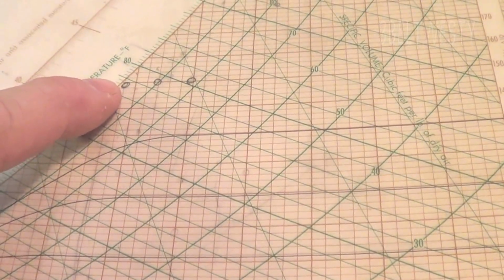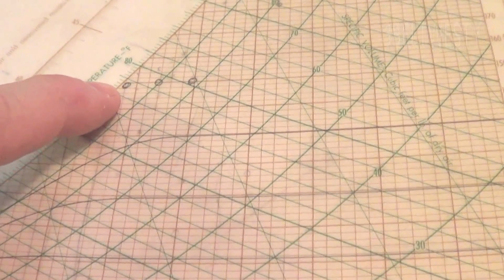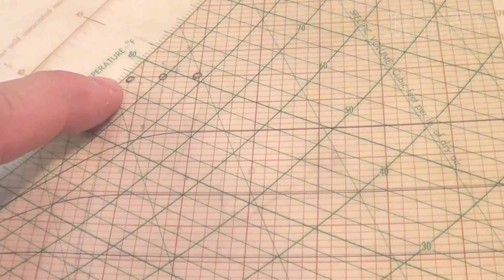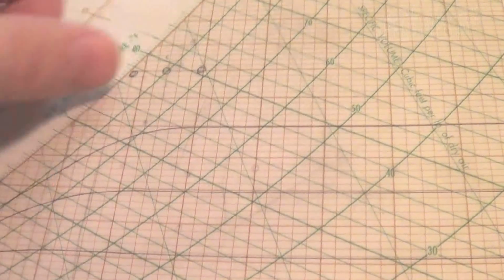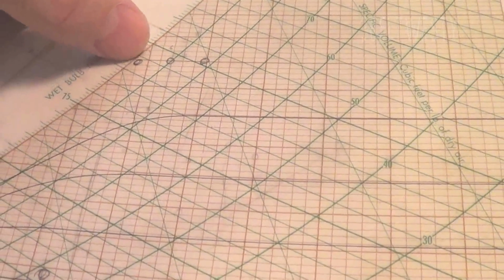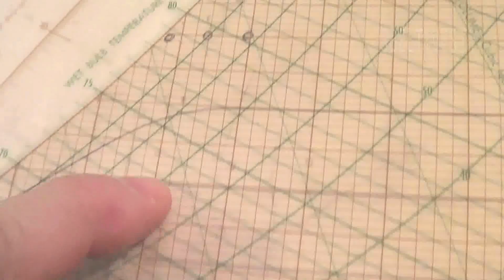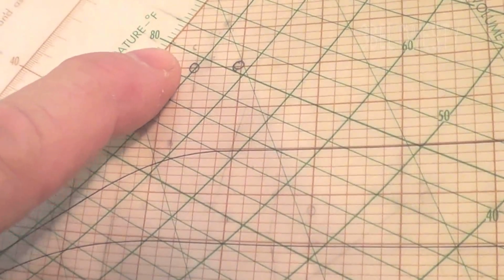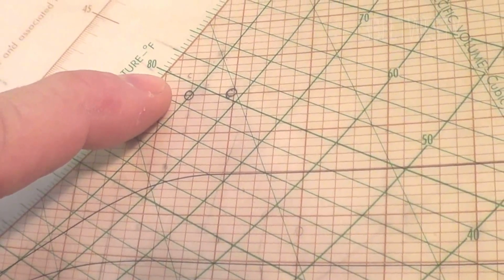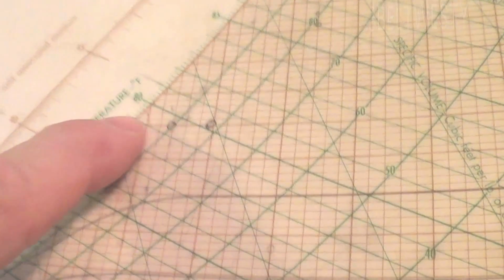There's the wet bulb temperature, 80. So at 100% humidity is this line here. You have the wet bulb and the dry bulb the same. So if I take an 80 degree here, follow it up, and hits 80 wet and dry bulb, that's 100% humidity.